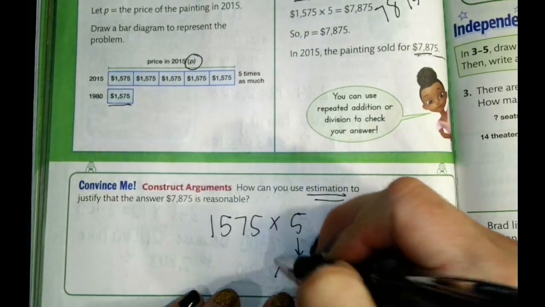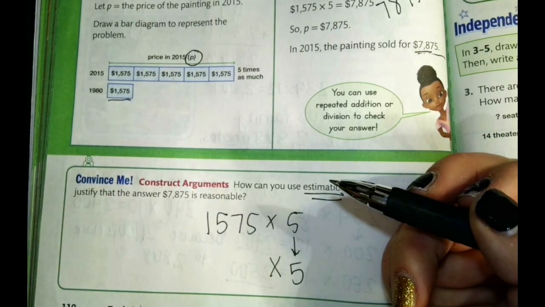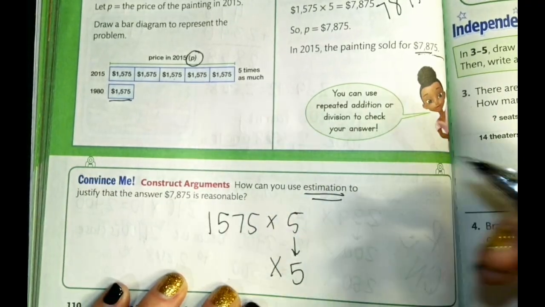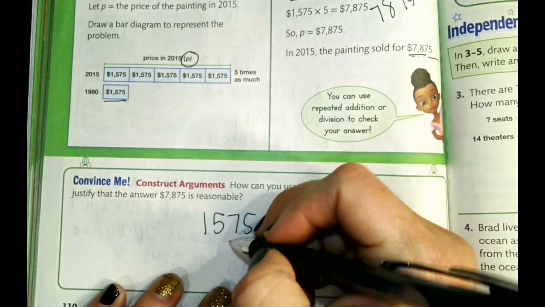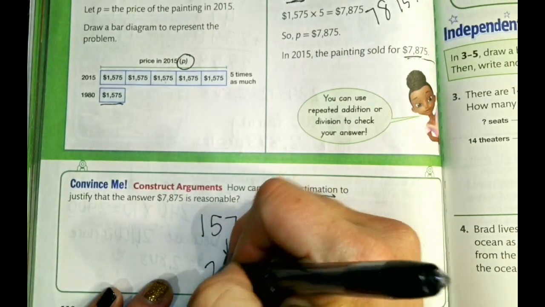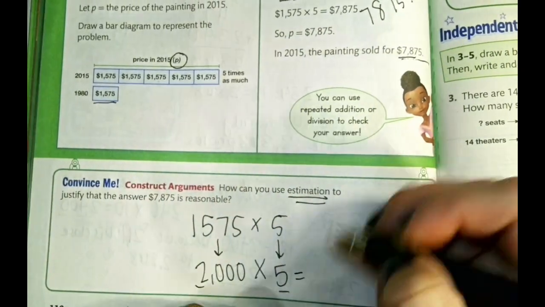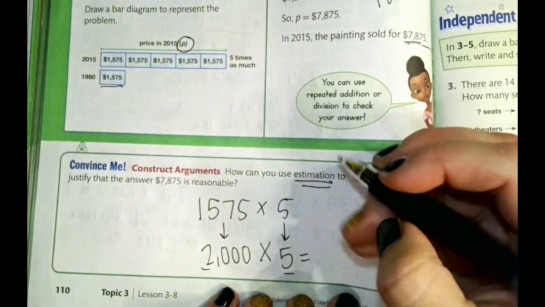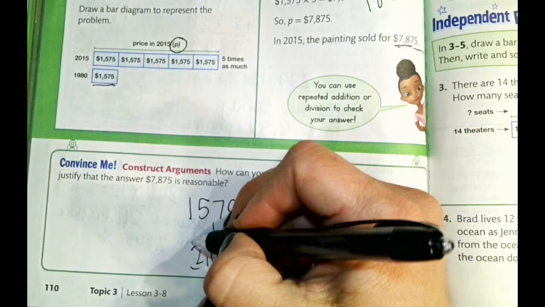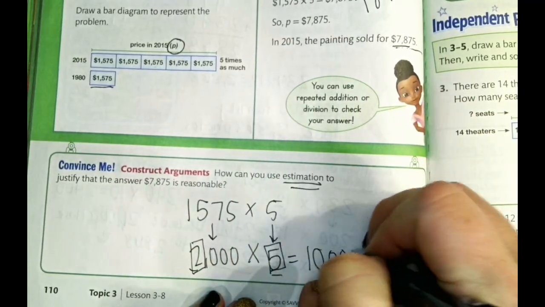Keep your digit. All right, and then over here, I'm going to round or use compatible numbers to solve. So I'm going to say that since I'm multiplying it by 5, I'm going to round, because I can do 5 times 2 in my head, because estimation should be mental math. 5 times 2 is 10, and don't get messed up with the zeros. I still have to add 3 zeros to my answer.